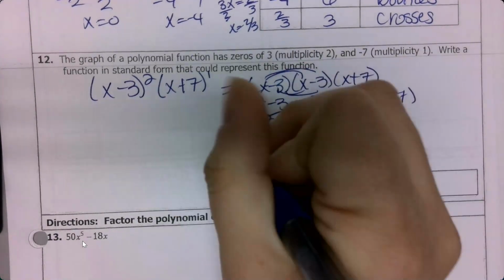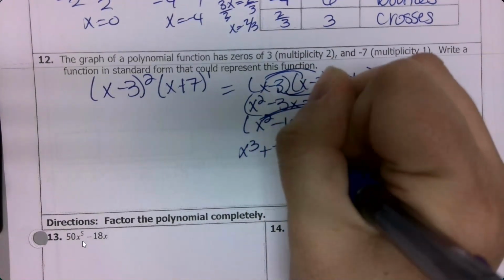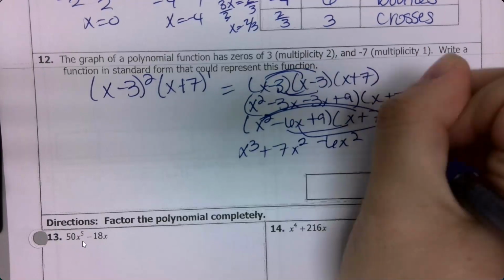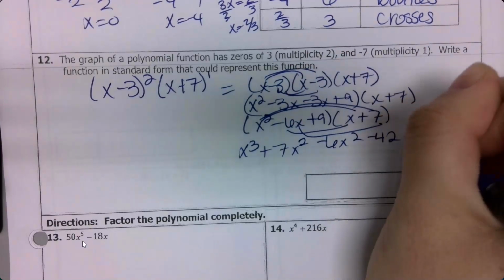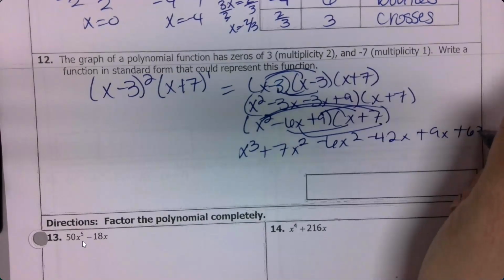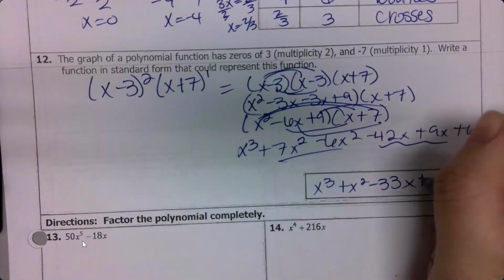I have x cubed plus 7x squared minus 6x squared minus 42x plus 9x plus 63. Then I want to combine like terms. I have x cubed plus x squared minus 33x plus 63.